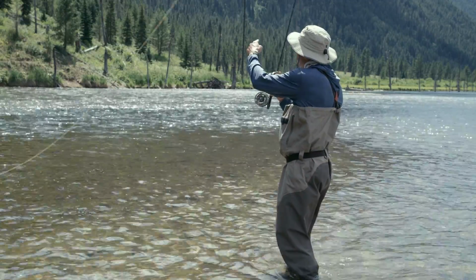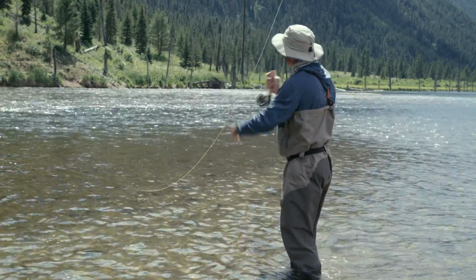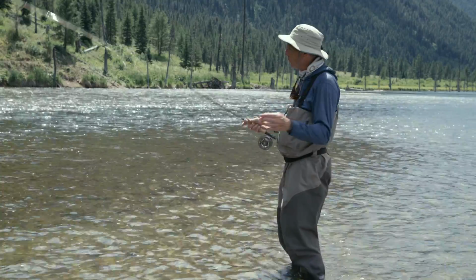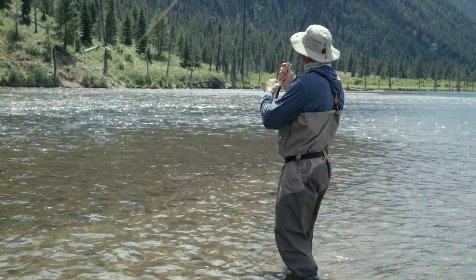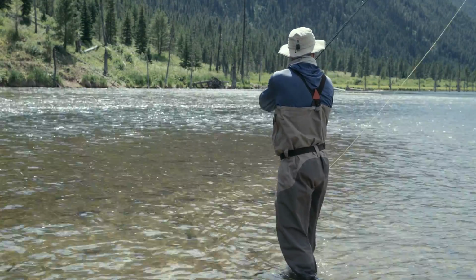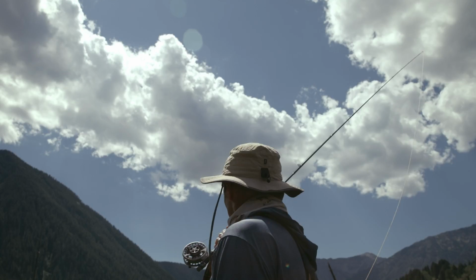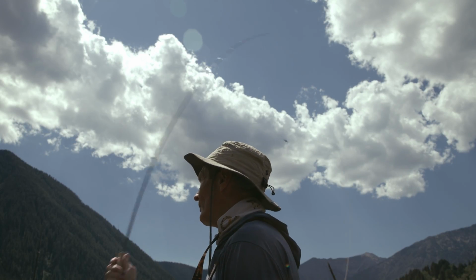So if you make a cast and your D-loop is in front of the rod, there is no load. It's not going to work. It's essential that you tilt the rod back. There's some D-loop behind you. That's going to load your rod and make an effortless cast.